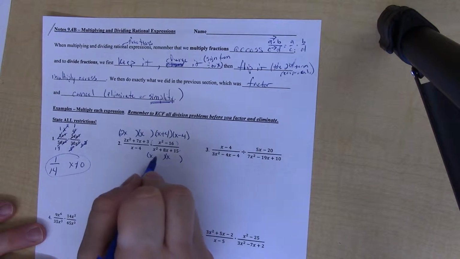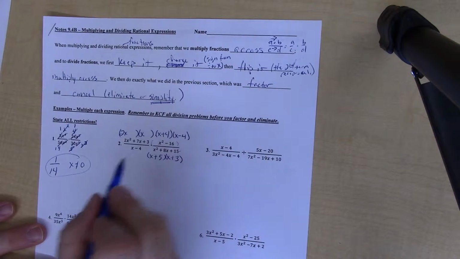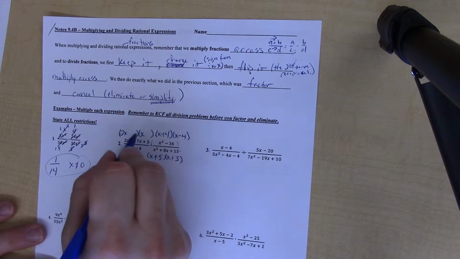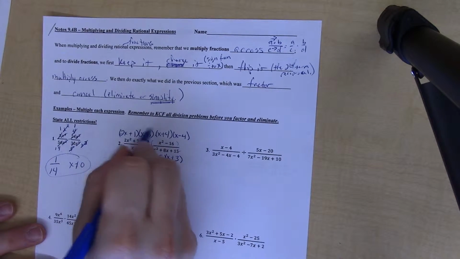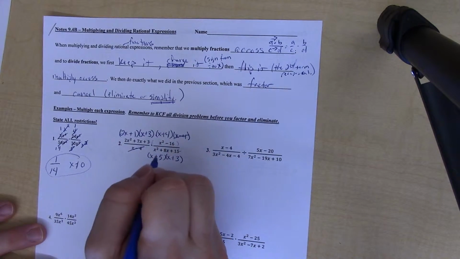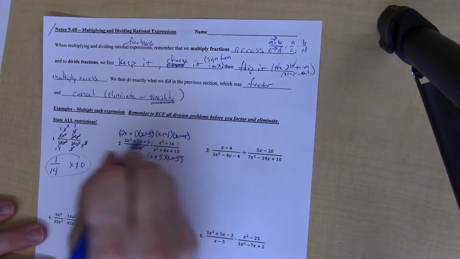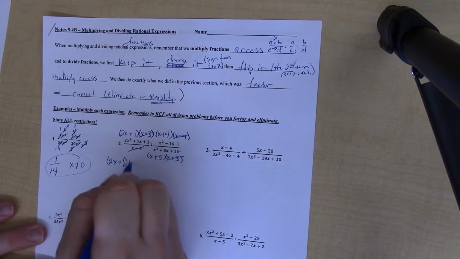The factors of 15 are 3 and 5. 15 and 1. Okay, so let's factor this one out. Factors of 3 are just 1 and 3 because it's plus plus. I got 1 and 6 to give me 7. Now let's start canceling. I see an x minus 4 that'll cancel. I'll see an x plus 3 that'll cancel. And I got an x plus 5 that won't cancel with anything else out. So what's left is my answer.